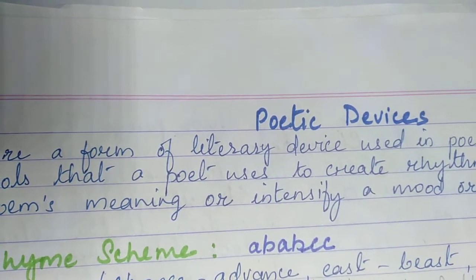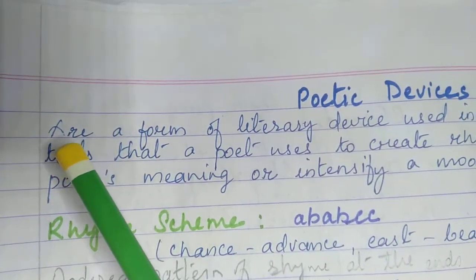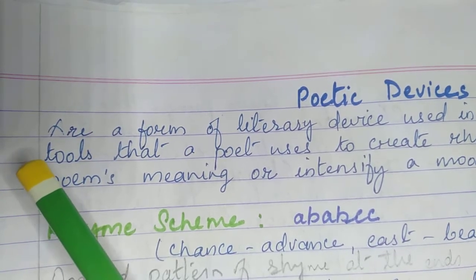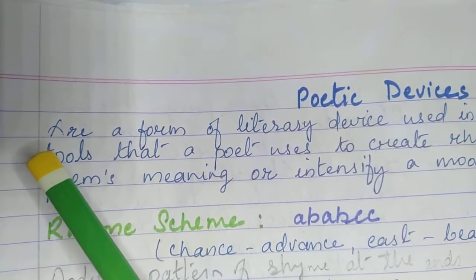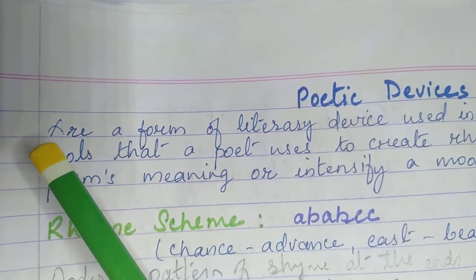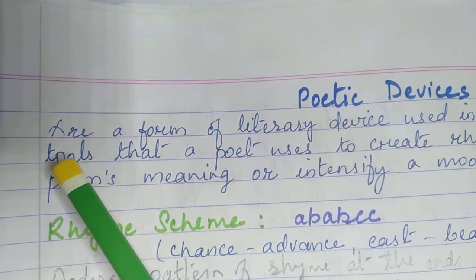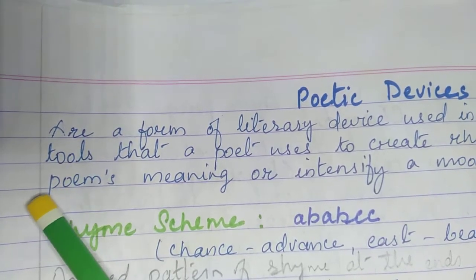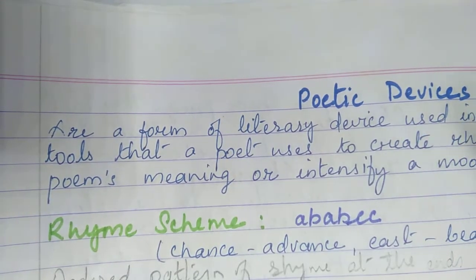When we say tools, it doesn't mean that we are using some equipment. It is usually the words or playing with the words. That is, some words are repeated again and again, or some alphabet or letter is used again and again, or words beginning with a certain alphabet are used again and again. So in this way, the poet used the words to play or to enhance the mood of the poem or to give it a certain meaning. So that is poetic devices.